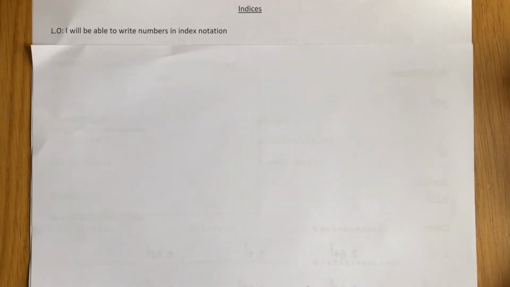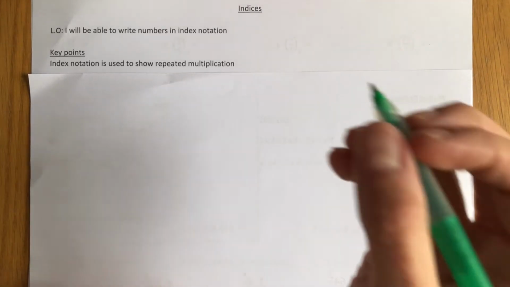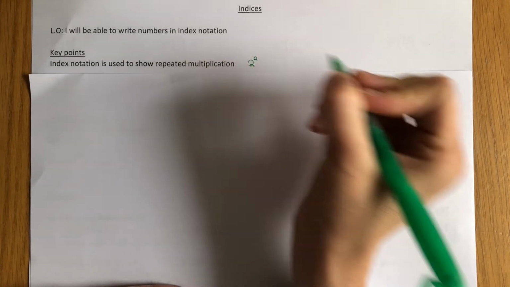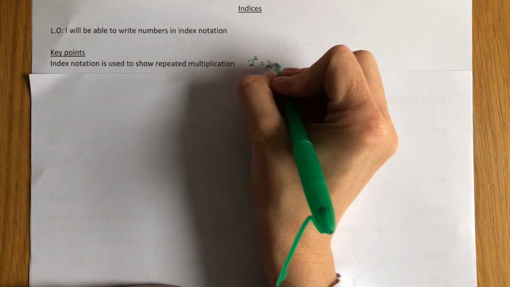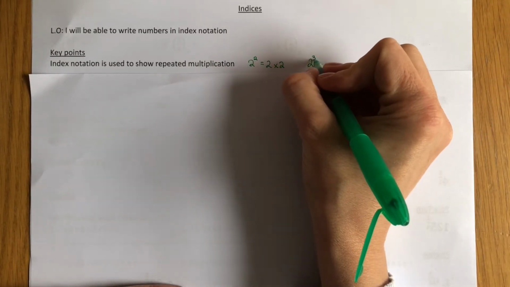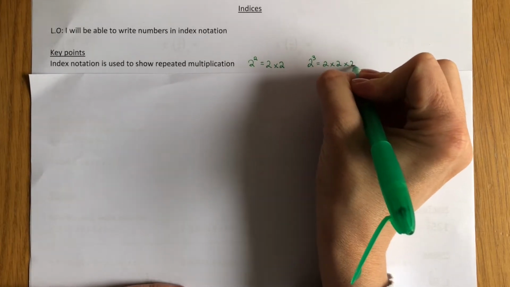Indices. Today's learning objective is I will be able to write numbers in index notation. So our key points are that index notation is used to show repeated multiplication. So if I had something like this, we would say that as 2 squared. That means 2 times 2.